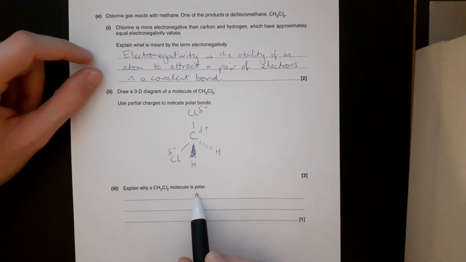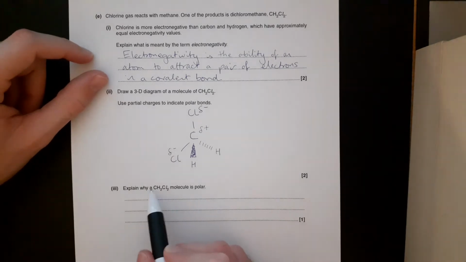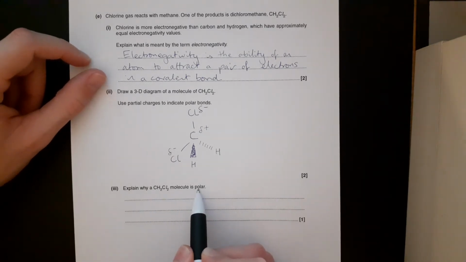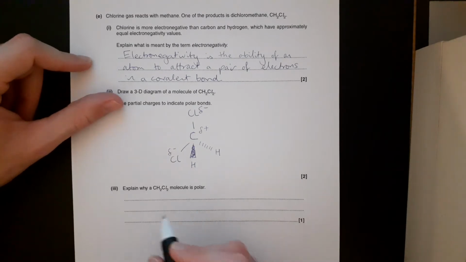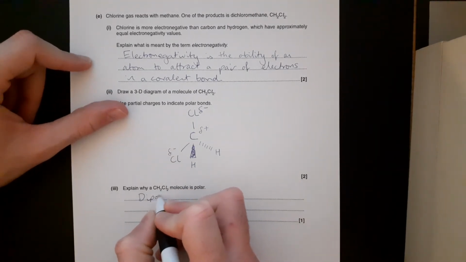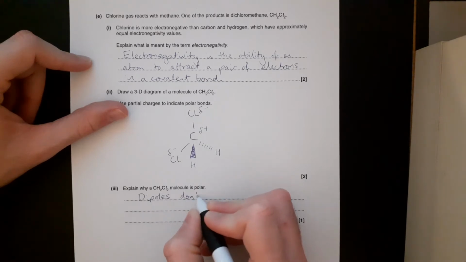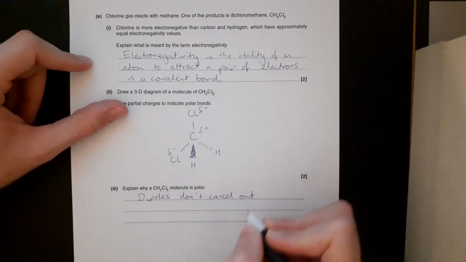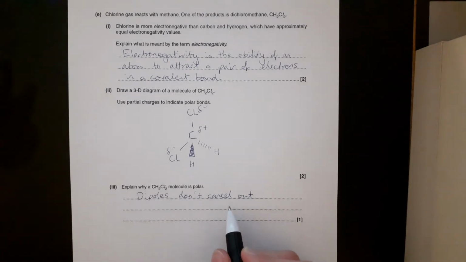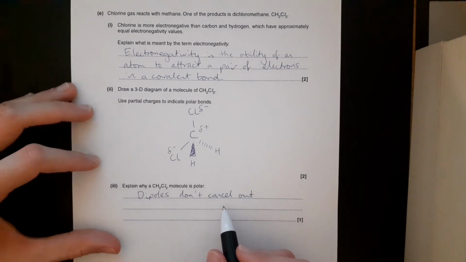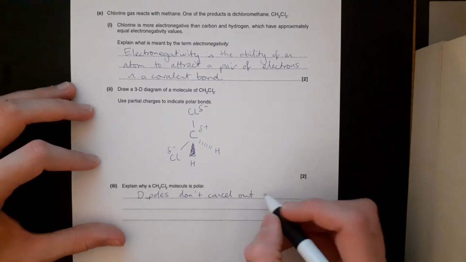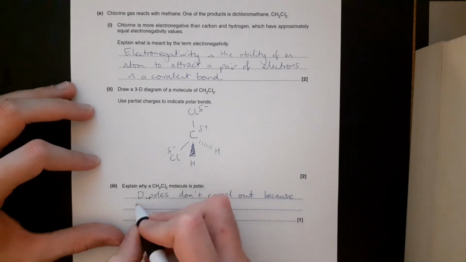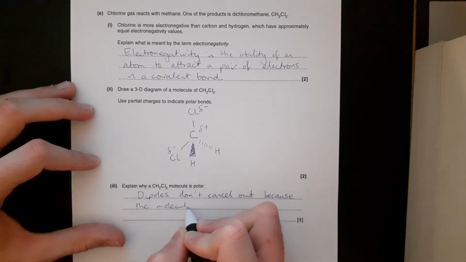We then have this question, why is this molecule polar? Okay, now there's a standard answer that the exam board will want you to write. Okay, if it's polar, it's because it's got dipoles in the molecule. Okay, and it'll be because the dipoles do not cancel out. Why don't the dipoles cancel out? Because the molecule is not symmetrical, or the dipoles are not pointing in opposite directions, essentially. But the way that they'll want you to word it is to say the dipoles don't cancel out because the molecule is not symmetrical.